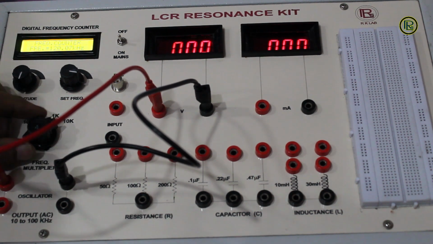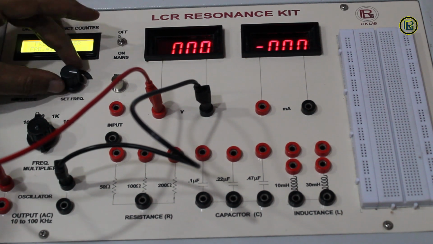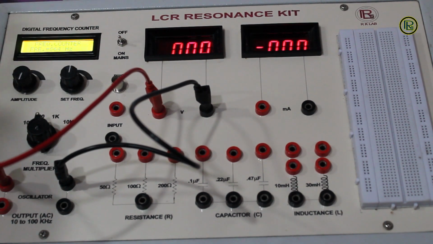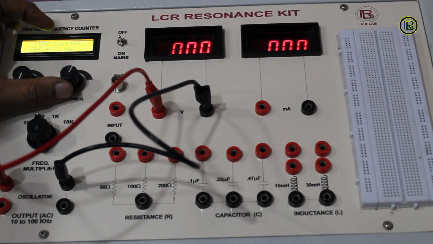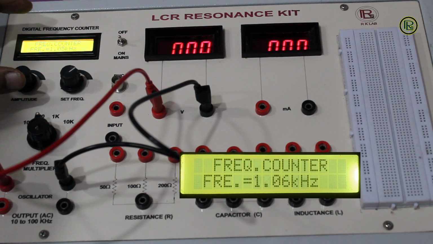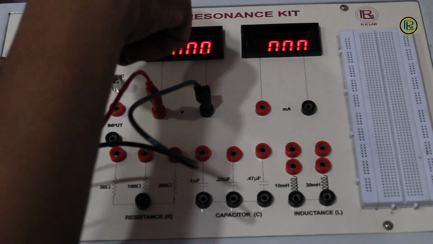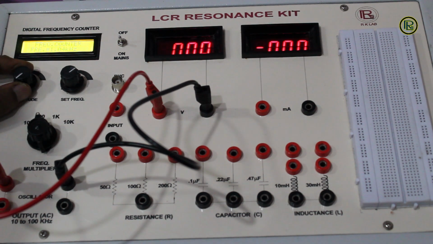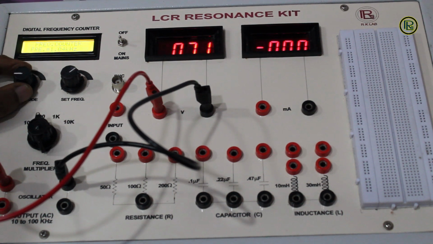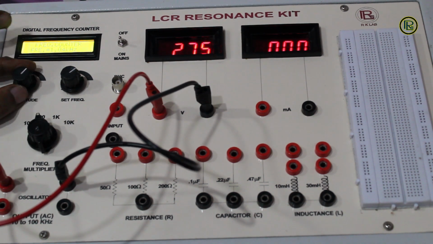So if I apply some frequency, suppose I am putting something like 1 kilohertz roughly, and now the amplitude is 0. So if I increase the amplitude, it goes like this, and the frequency remains same.